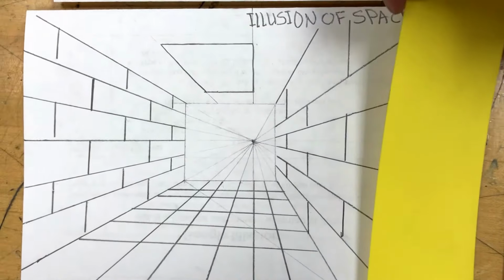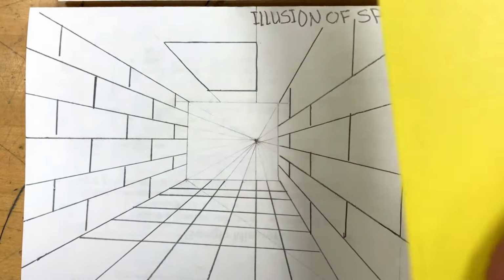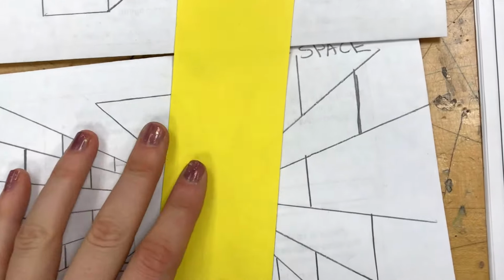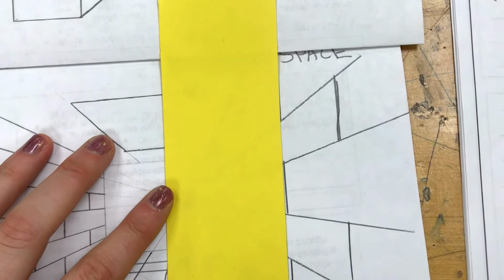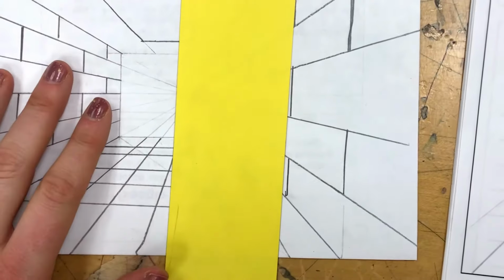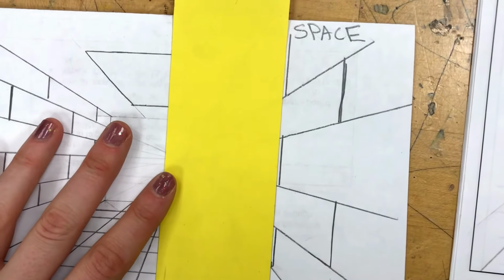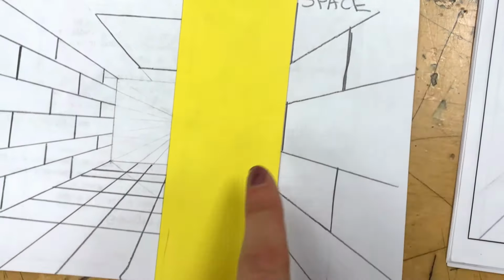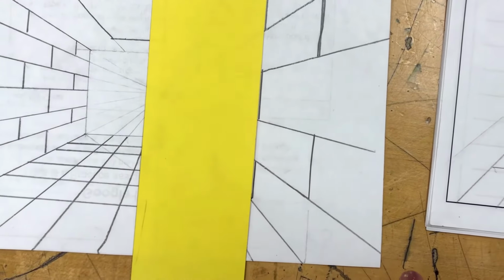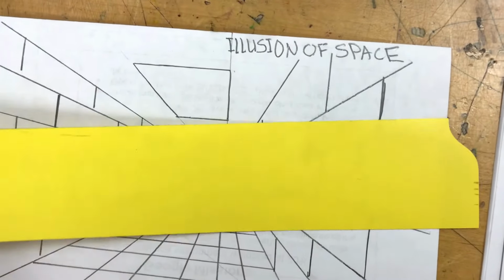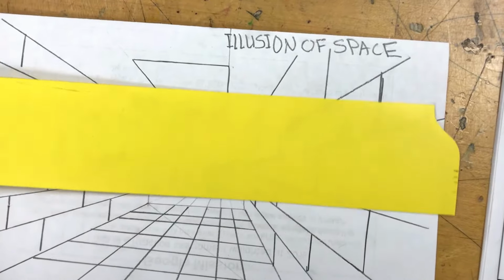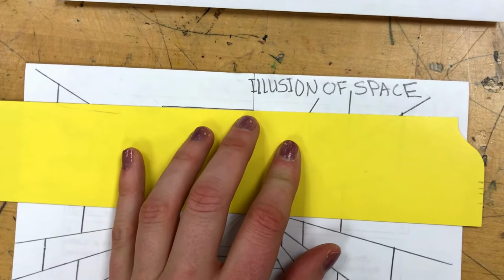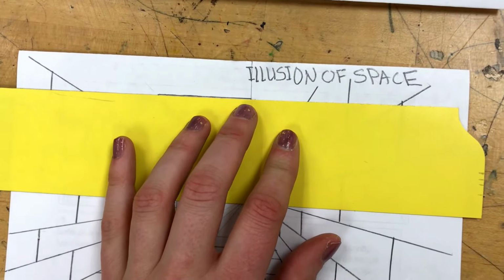So when I used my straight edge to draw them, I oriented it in a way that there was equal distance between my straight edge and the edge of my paper the whole way down. And I did the same thing when I drew my horizontal lines. Okay?